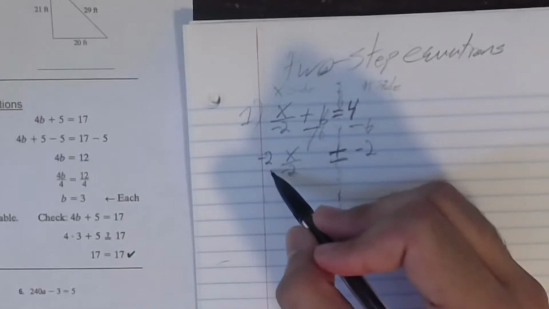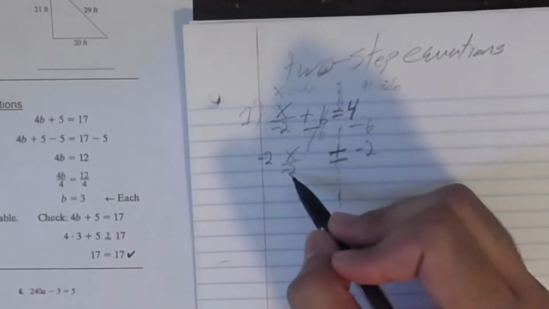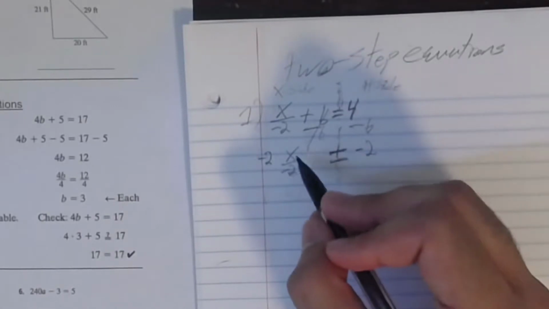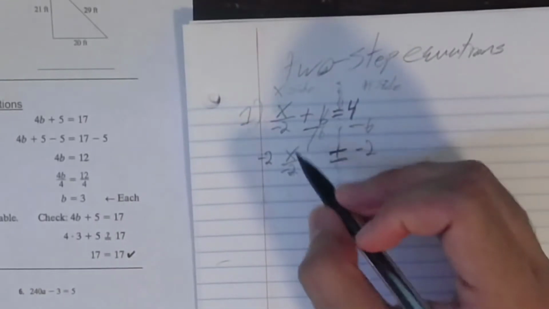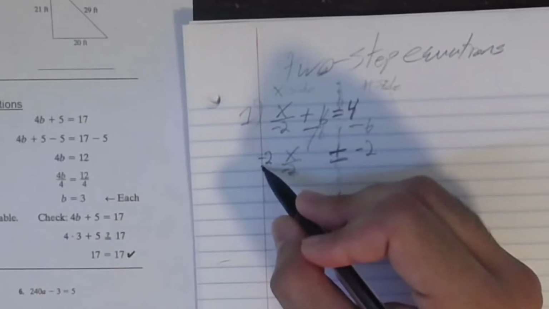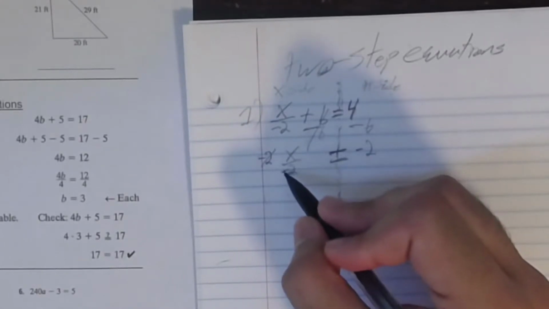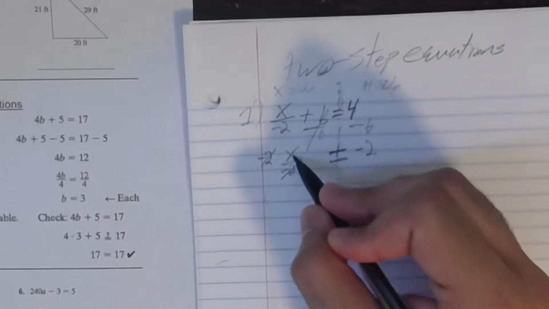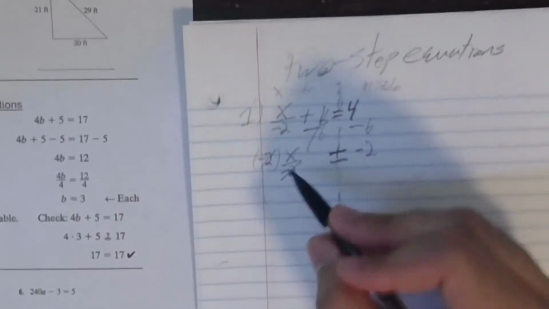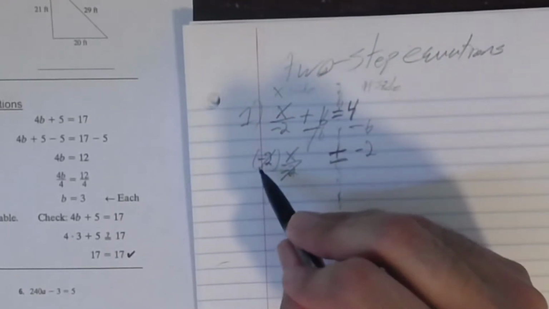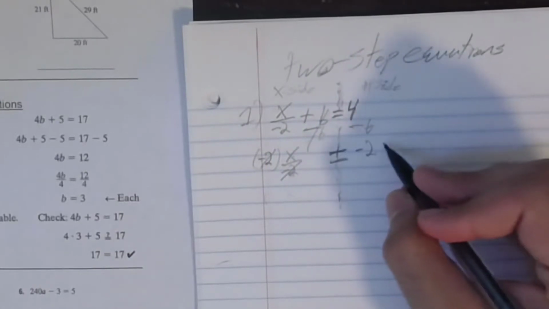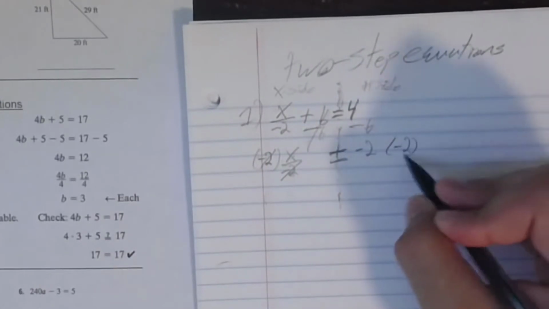The reason we use negative 2, not just 2, is that we'd be left with a negative. We want to get rid of the entire thing. We just want x by itself. So negative 2 divided by negative 2 is just 1. It cancels out, so all we're left with is x. But we multiplied by negative 2 on this side, so we have to multiply by negative 2 on this side.